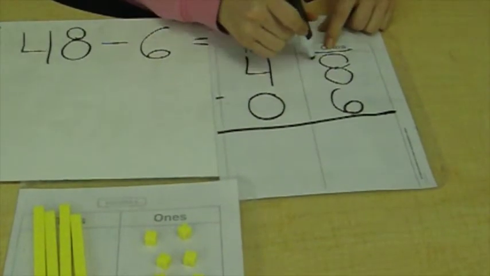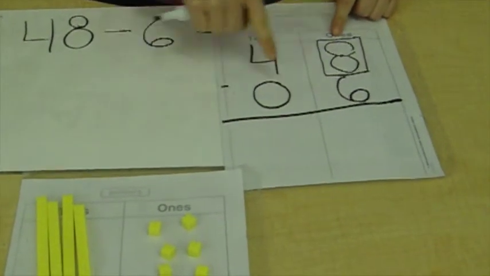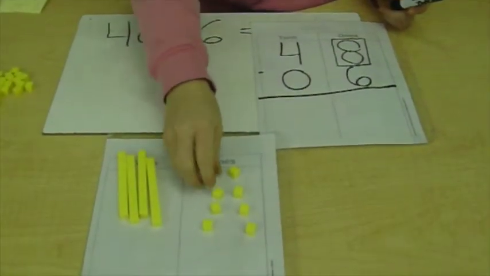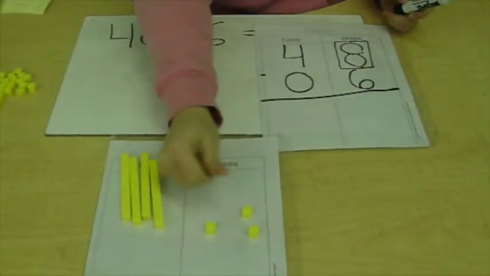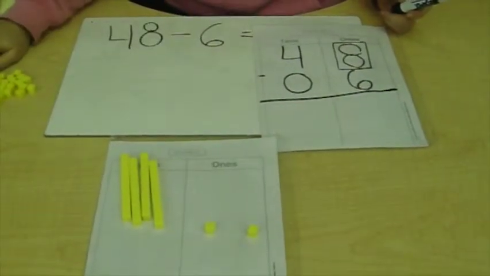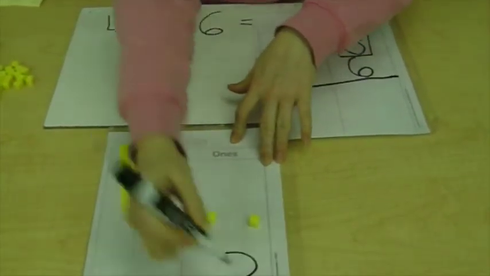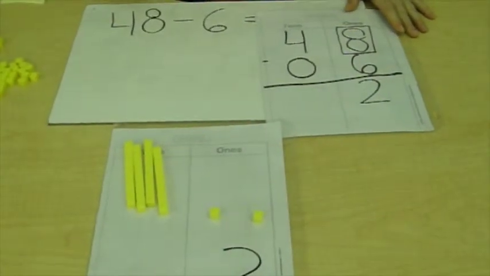When there's more on the top, no need to stop. So I'm going to do 8 minus 6. So here's my 8. I'm going to take away 6. Count with me. 1, 2, 3, 4, 5, 6. How many do I have left? Yeah, I've got 2 left. So I'm going to put a 2 down in my ones place value.